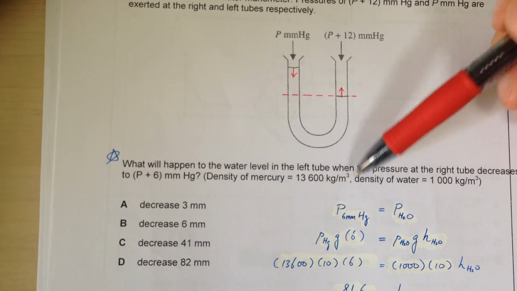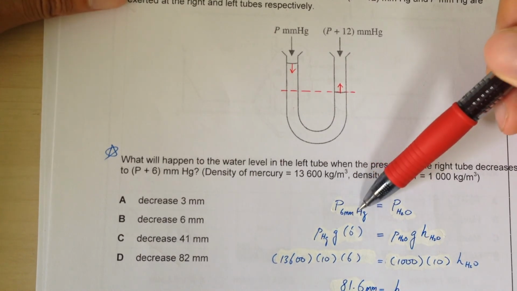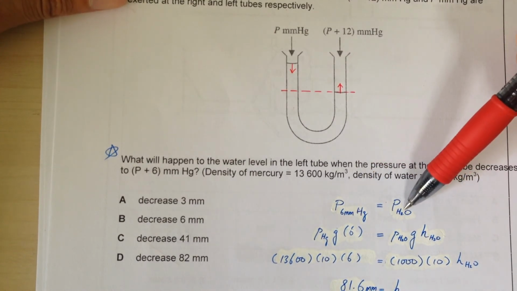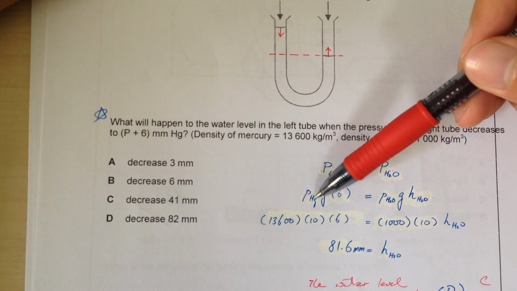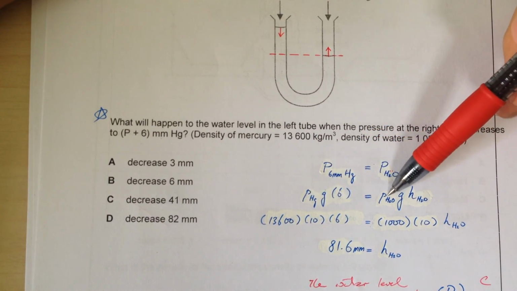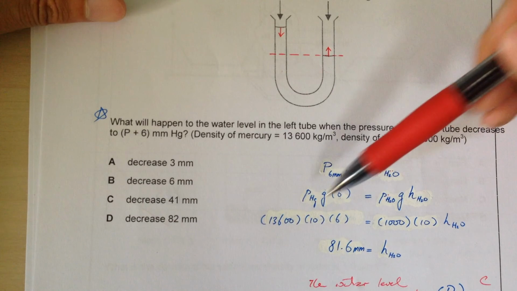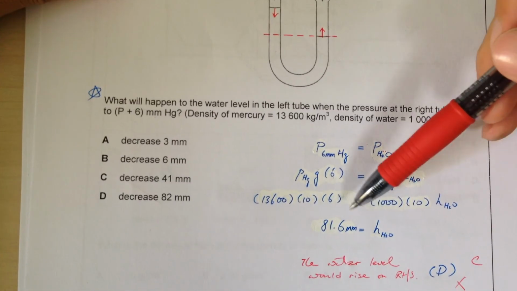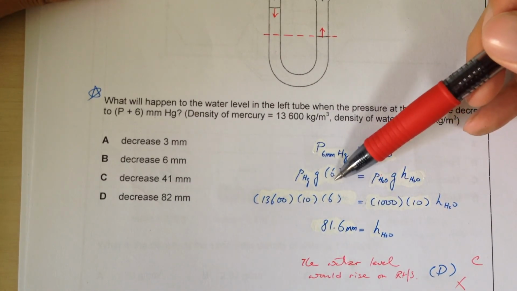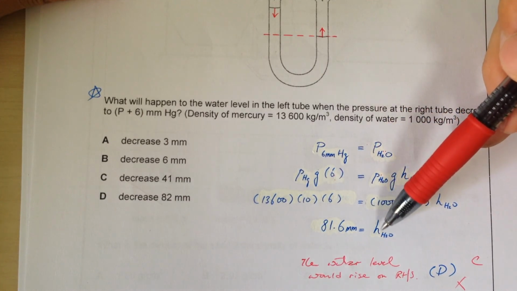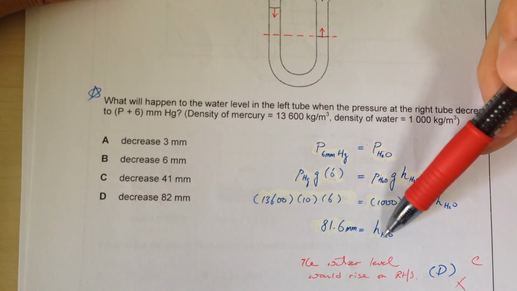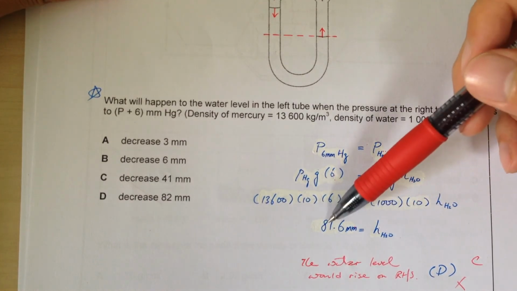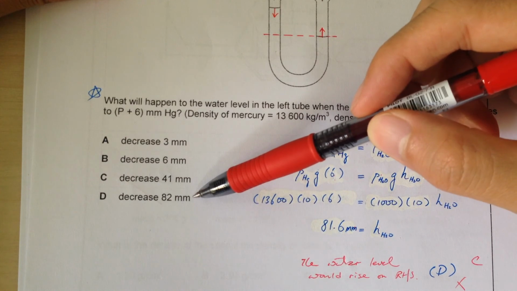So first you must find out how many mm water this 6 mm mercury is equal to. You just put rho g h here, but this rho is the density of mercury, and this is the density of the water. Just put in the right values and you will find that the 6 mm mercury corresponds to 81.6 mm of water. Now I also made a mistake here and thought I had found the answer: the level will decrease by 82 mm.